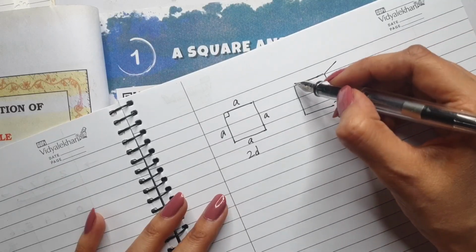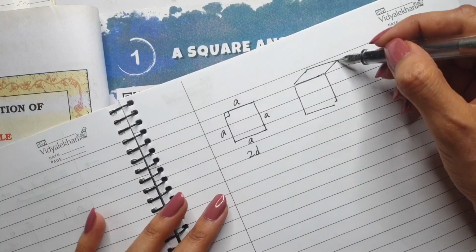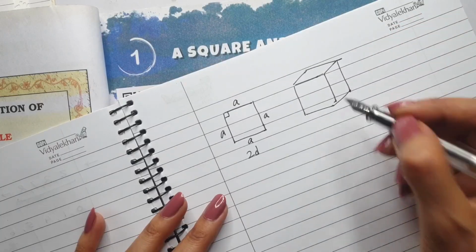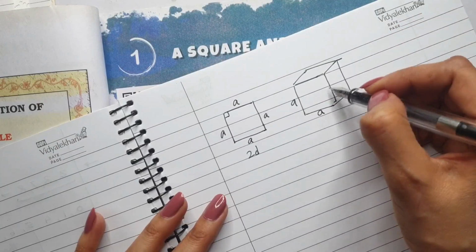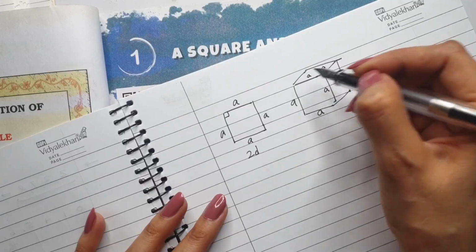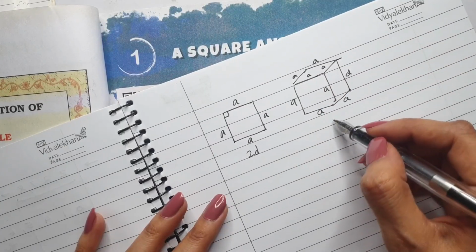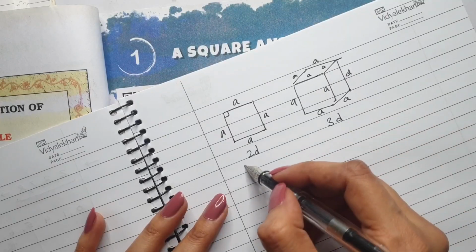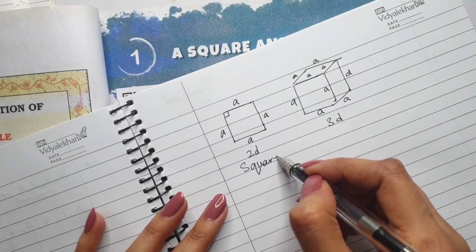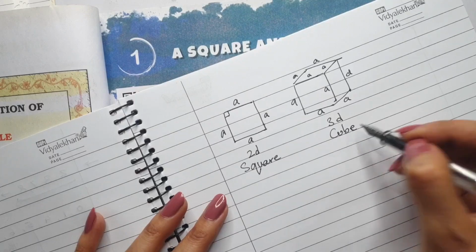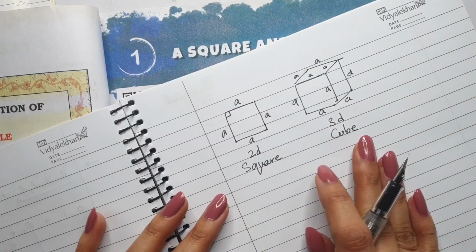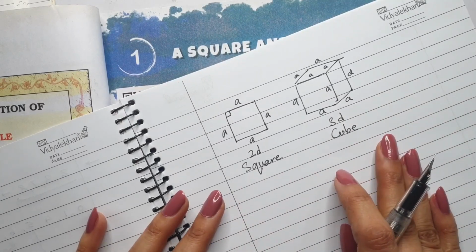where once again all sides are equal, but now this is a 3D figure. This is a square and this is a cube. These are the two things, and this is as per geometry.